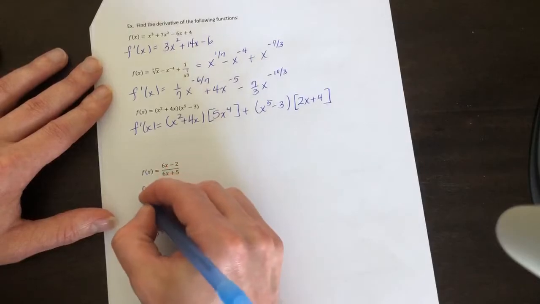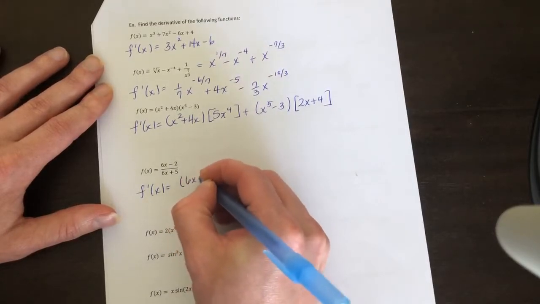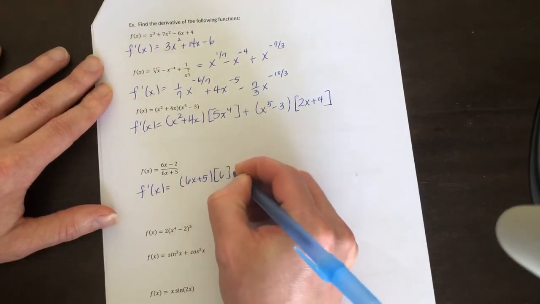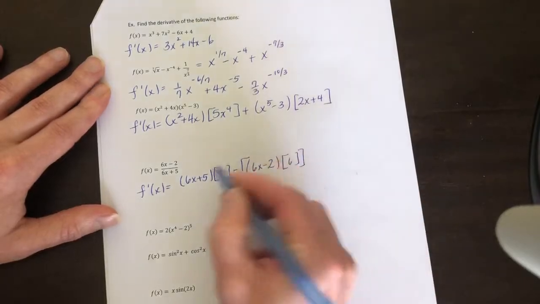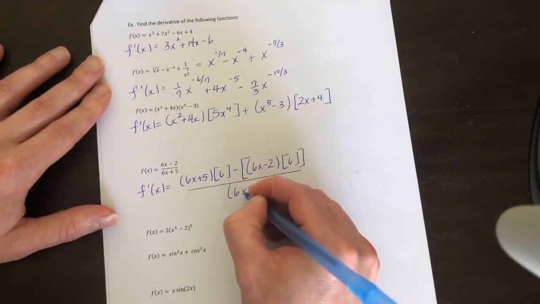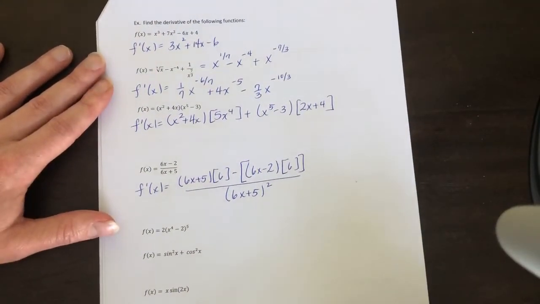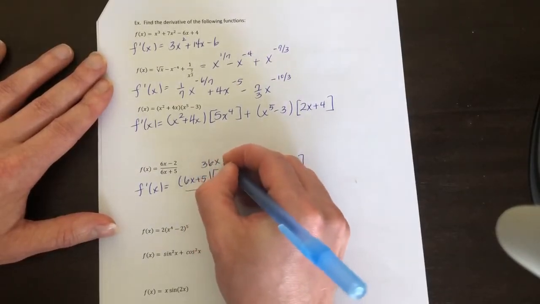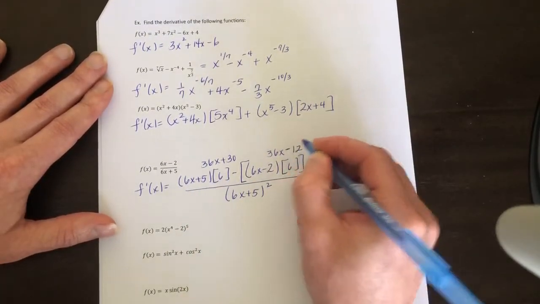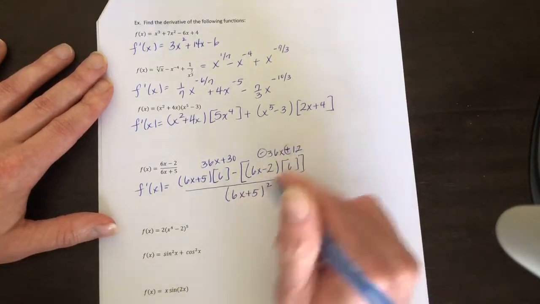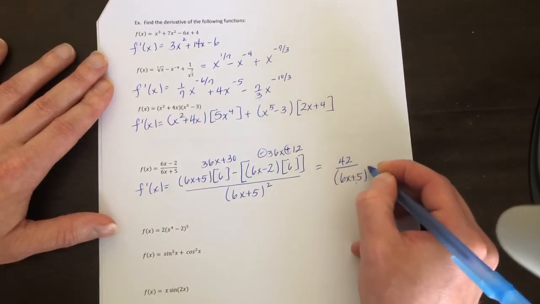This one, f prime of x. So we have division going on, so we're going to have to use a quotient rule. So write the bottom, derivative of the top, minus write the top, derivative of the bottom, all over the bottom squared. Okay, so this one's easy enough to simplify, so let's go ahead and do that. 6 times 6 is 36x plus 30, and this is 36x minus 12 and then we're going to distribute our negative sign. So we should get 42 all over 6x plus 5, quantity squared.